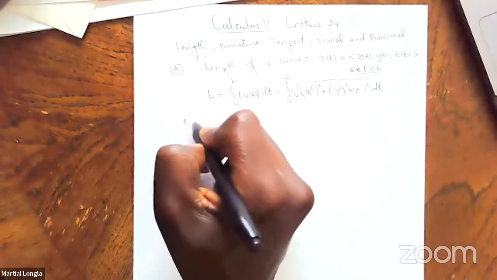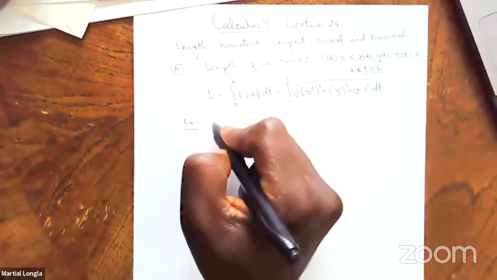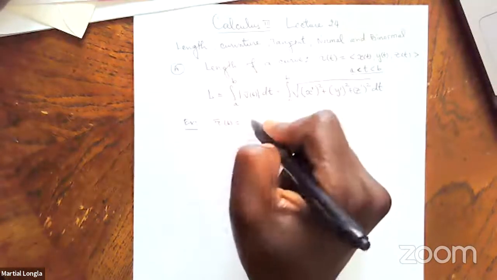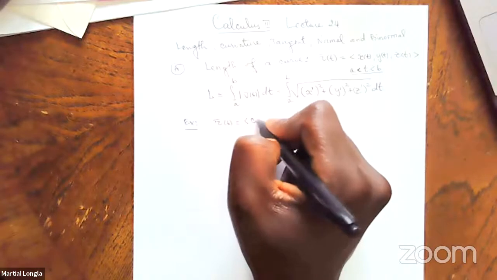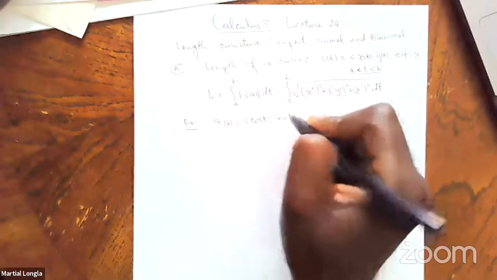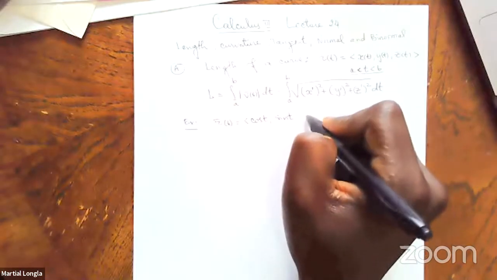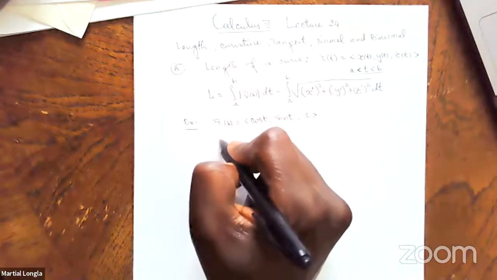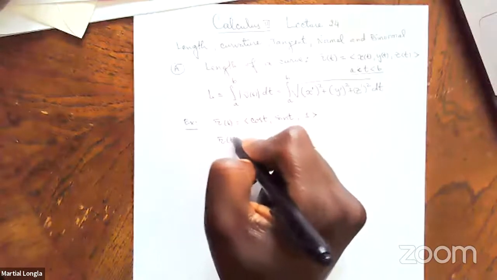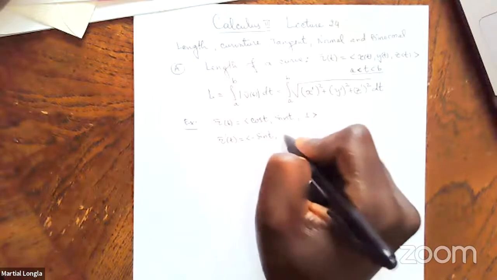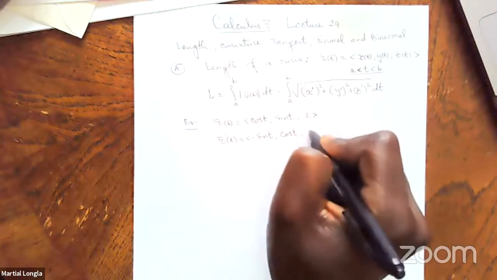As an example here, you might have r of t equals cosine t, sine t, and 1. You get r prime of t is negative sine t, cosine t, 0.